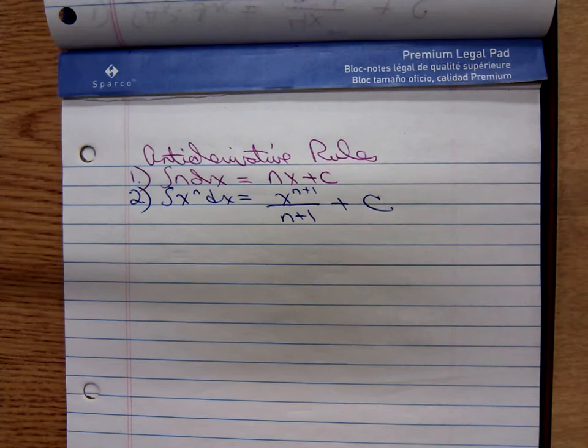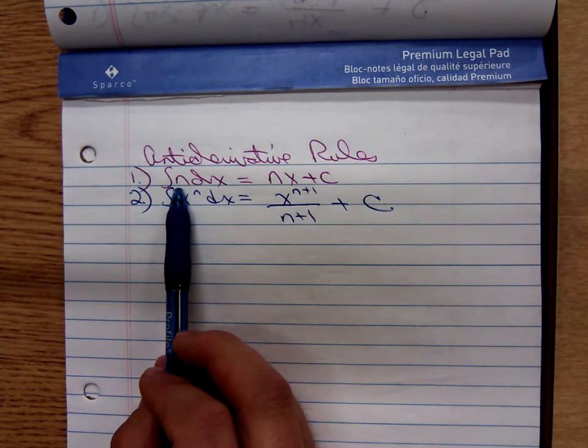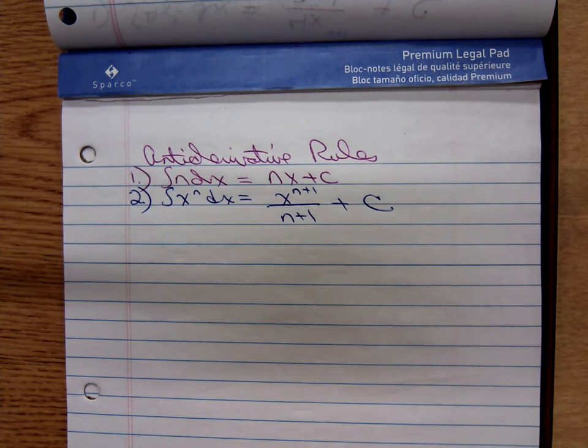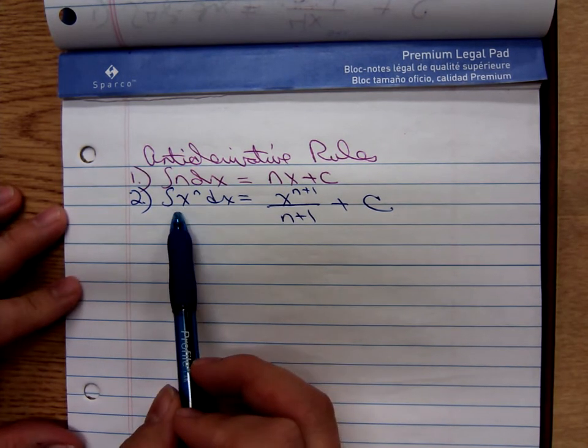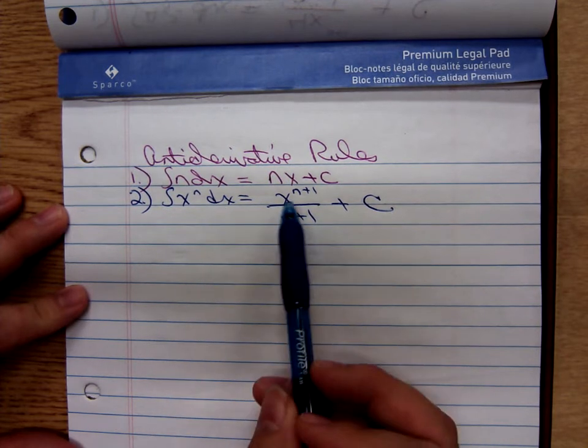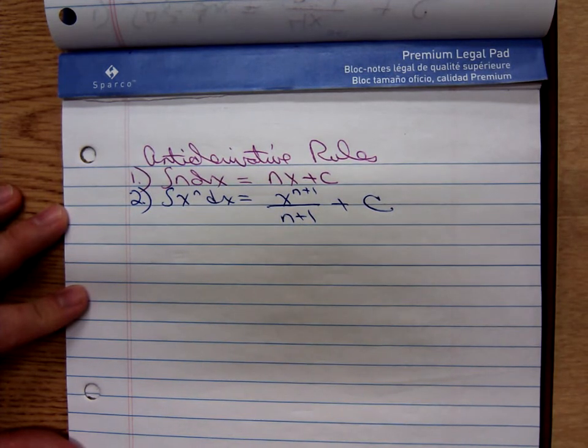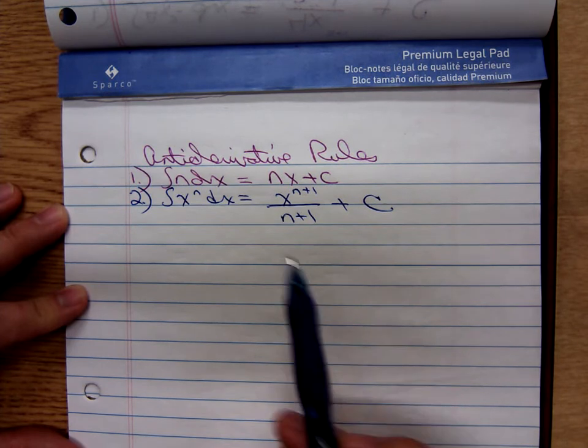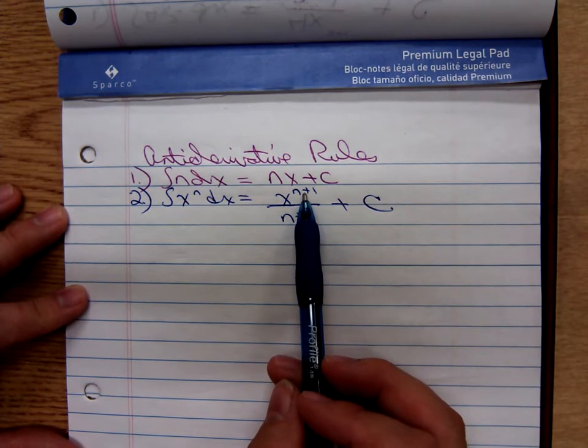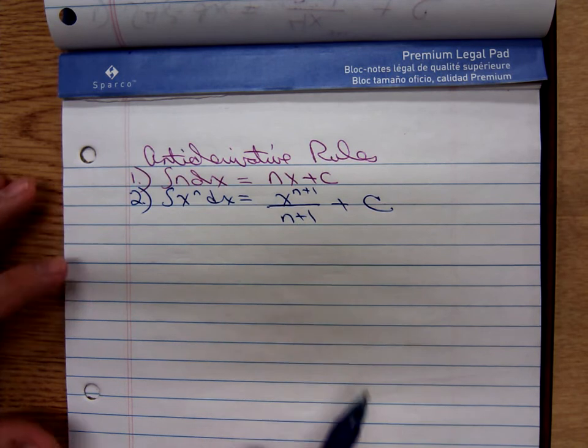And I'd stated two general antiderivative rules that I use a lot at this point. The antiderivative of a number by itself is a number times x plus c. And the antiderivative of x to a power, in terms of x, you're undoing that power rule for differentiation. Normally we multiply the exponent by the coefficient and then subtract 1 to get the new exponent. We're performing the opposite operation in the opposite order. So the first thing we do, we add 1 to get the new exponent, and then we divide.